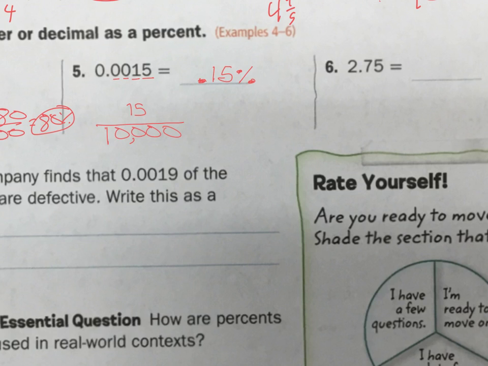I got 15 of them correct, which would be so not good. And then if I have my calculator, I do 15 divided by 10,000. It's going to give me this. Okay. So I went from a decimal here to a fraction.